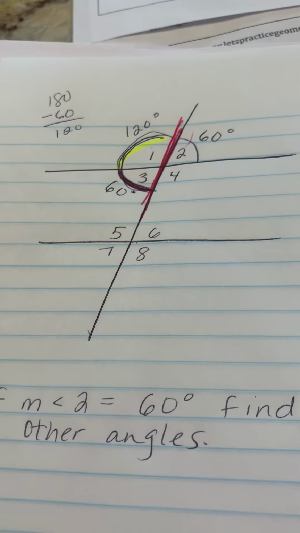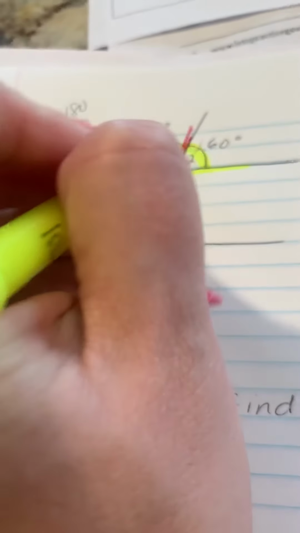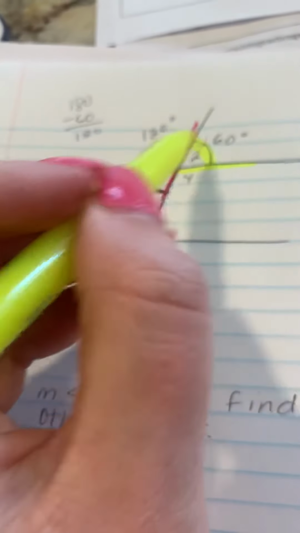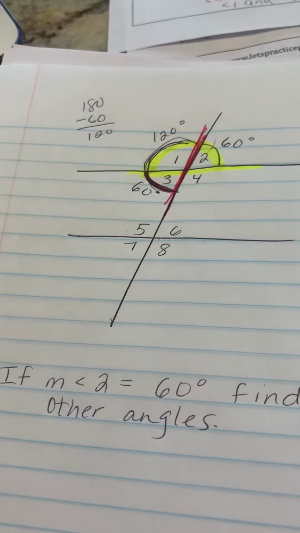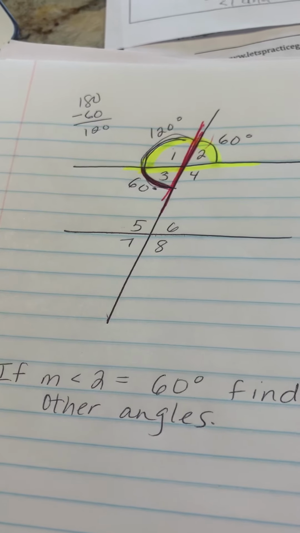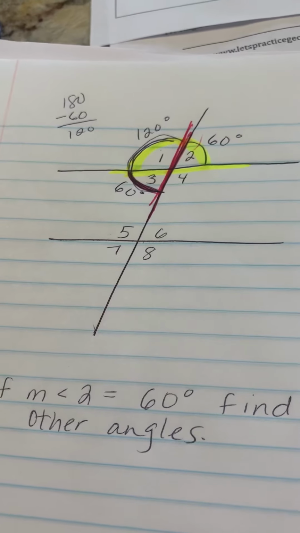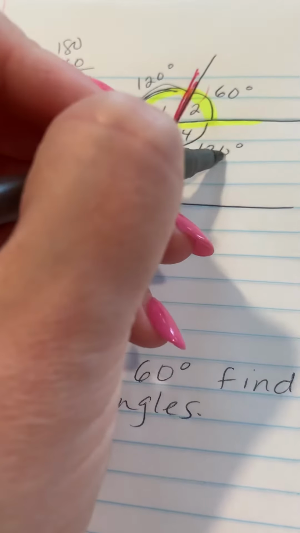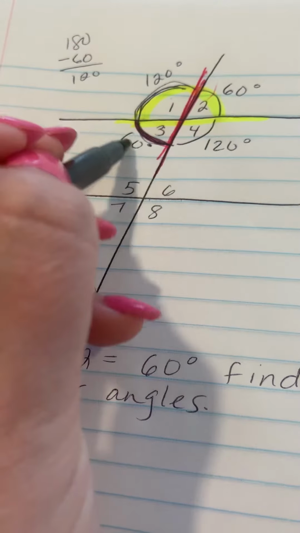That makes sense because if you look at this straight line where angles 1 and 2 lie, angles 1 and 2 form a straight line. 120 and 60 would give me the full 180 that is meant to be that straight line. So angle 1 is now 120. And angle 4 must also be 120 because those are across from each other. They're vertical angles. Also 120 makes a straight line with the 60 here as well as the 60 up here.